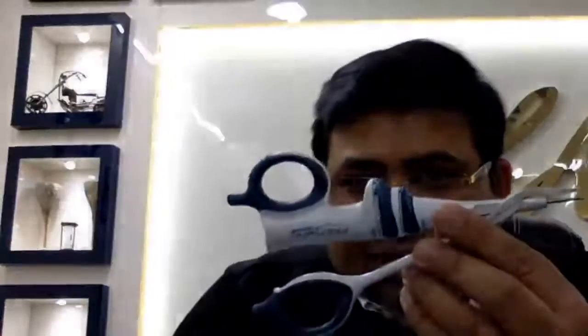But if you don't get the bigger instrument, if you get a small instrument, how to identify? Because these are all very costly instruments, so they're not available in every center. Most of the centers keep the bigger harmonic. So what is this instrument? This is a small harmonic.